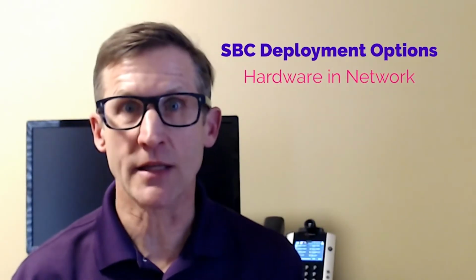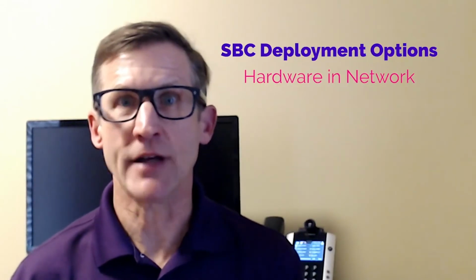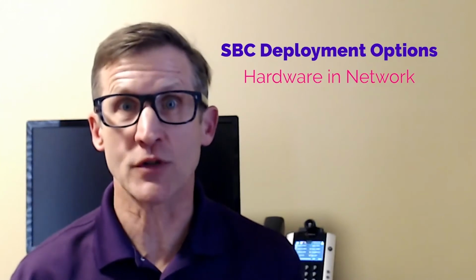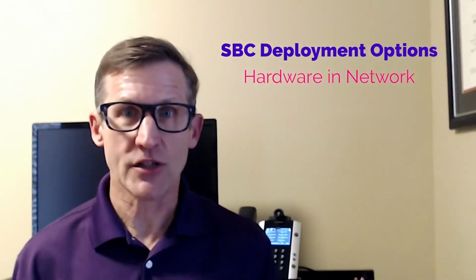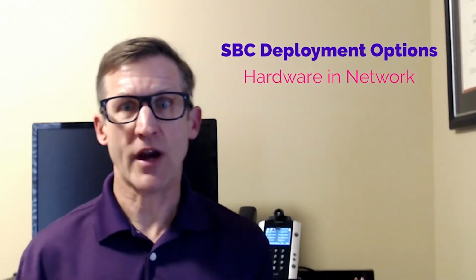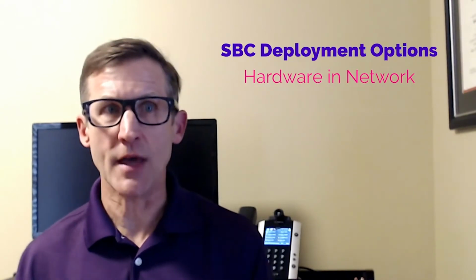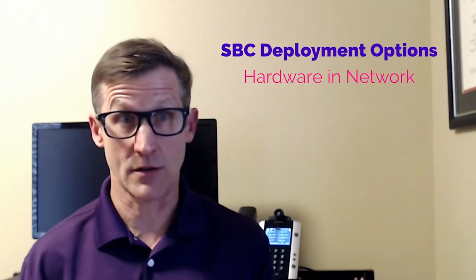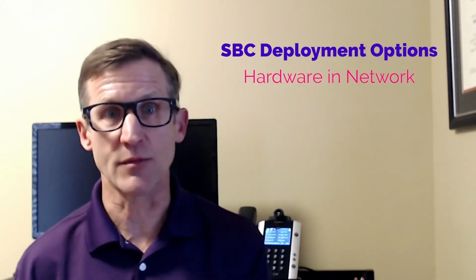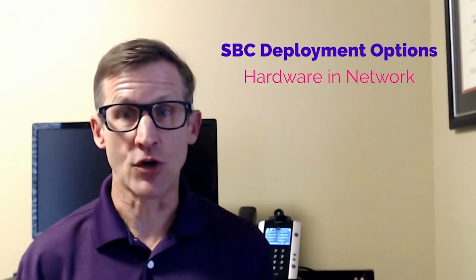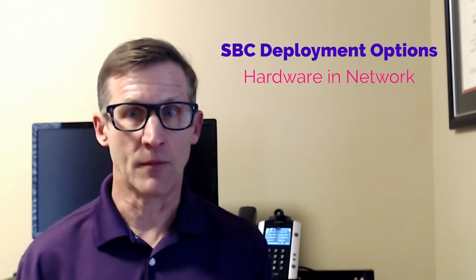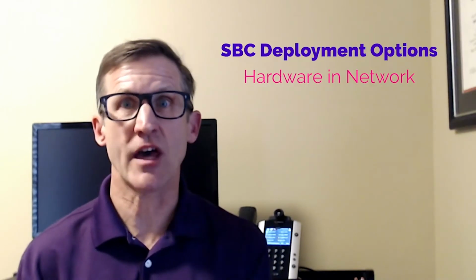So the first is to deploy a hardware-based SBC and put that in your network or data center locally near where your other telecom equipment resides. This is really a great solution if you're, say, transitioning from an existing IPPBX to Teams, or maybe you're going to keep some users on an IPPBX and other users on Teams. This gives you a lot of flexibility on how you manage your users, your dial plans, things like that, that enable you to shift that over time.